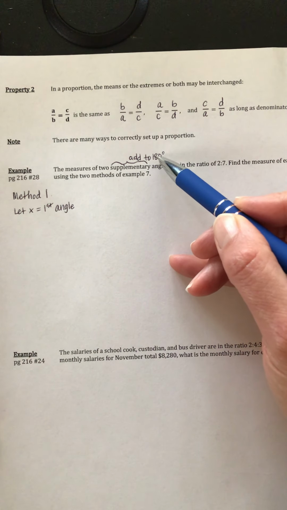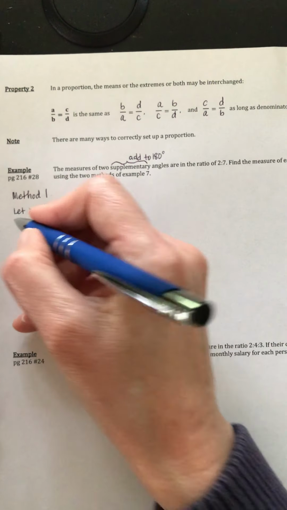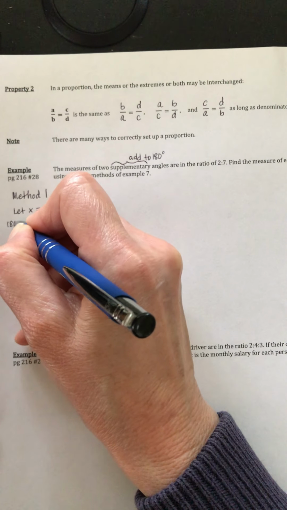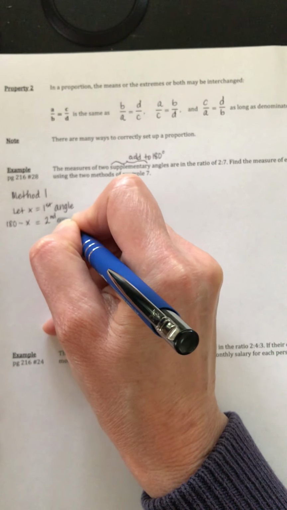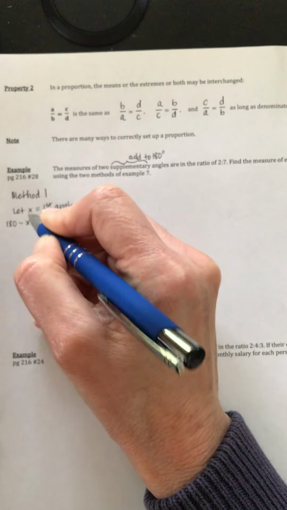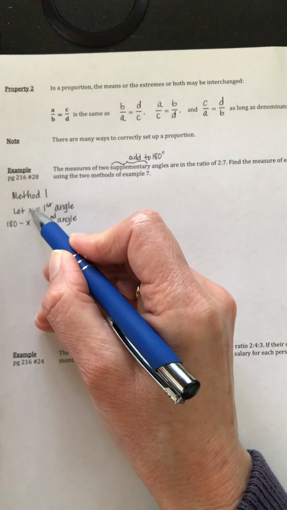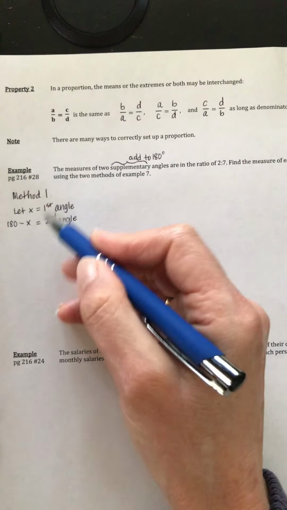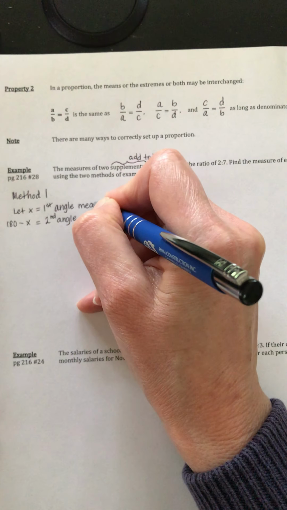So you take 180 minus the measure of the angle. Well, that's what we're going to do here. We're going to say 180 minus the measure of the angle would be the second angle. So that when we add them together, 180 minus x and x, we get 180. So these are the two different angle measures. I should really put measure there.